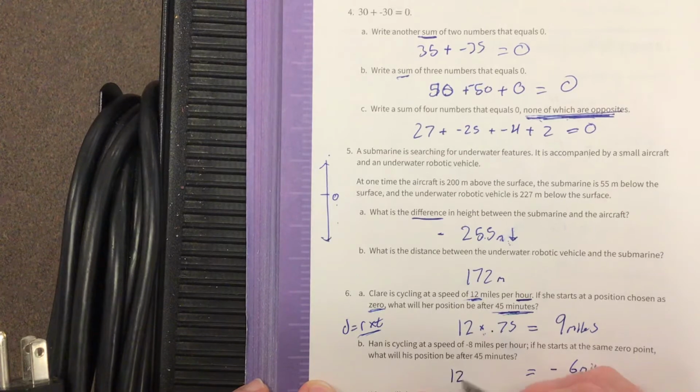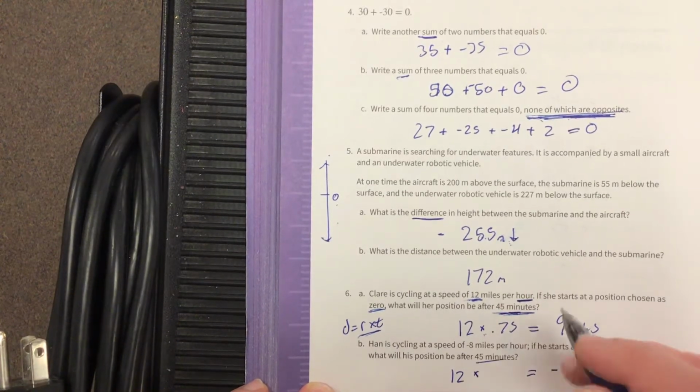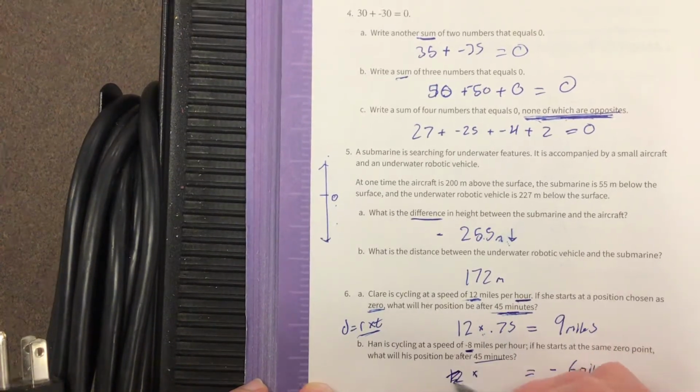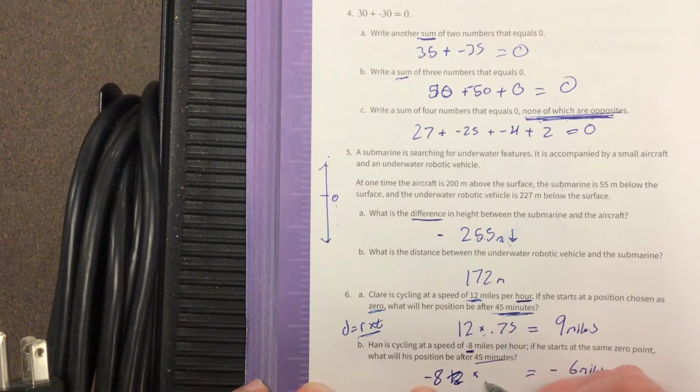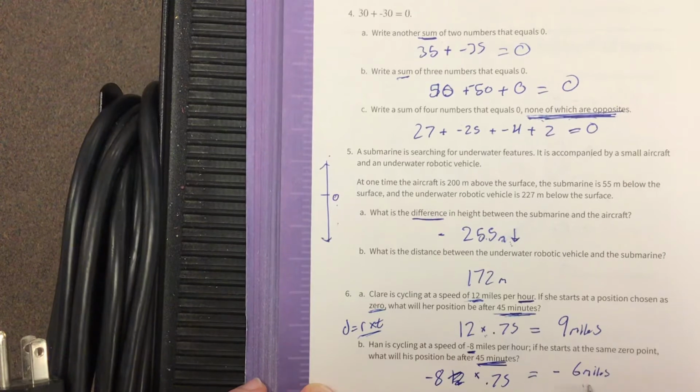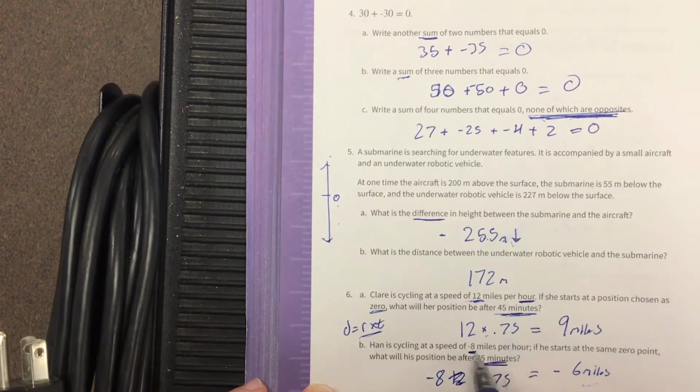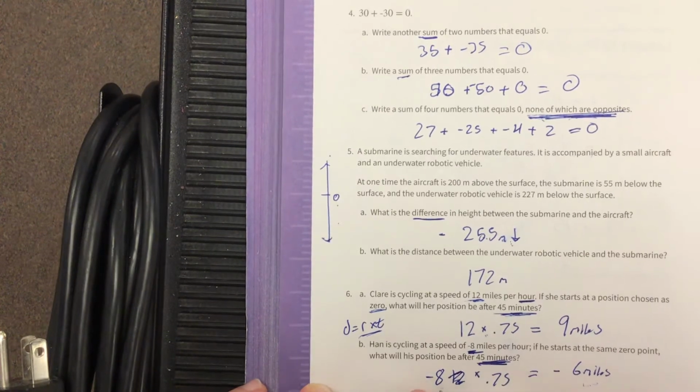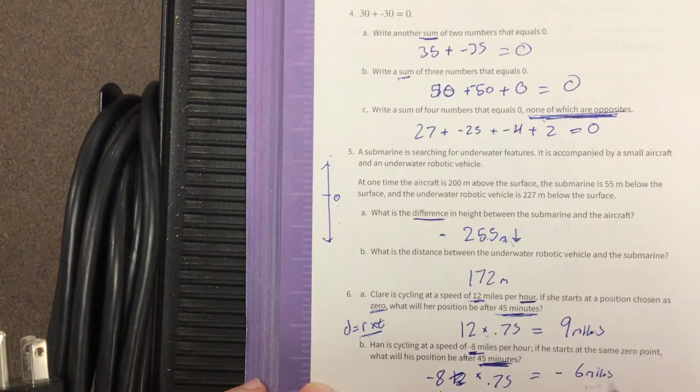But we do the same thing to get it. We take our rate, which we said was 12, times our time again. Or sorry, our rate this time is -8. We take -8 times 0.75 because our minutes is the same. And that's how you get -6 miles there on the end. We all okay with that? Because our rate changed to -8, our time stayed the same. So we do -8 times 0.75.